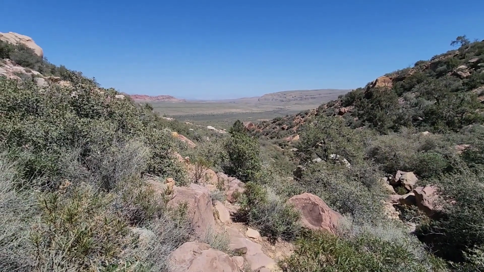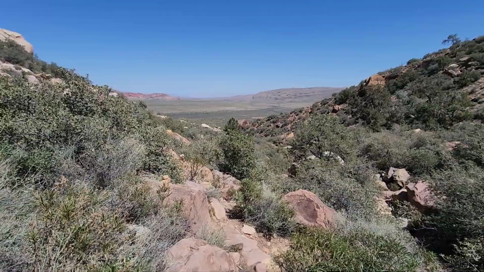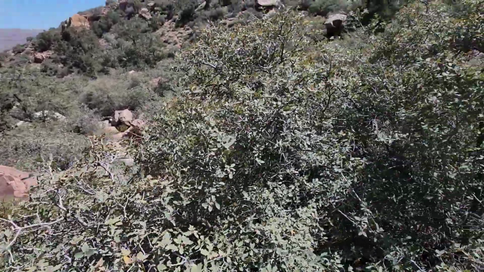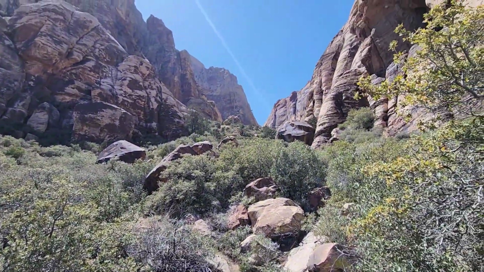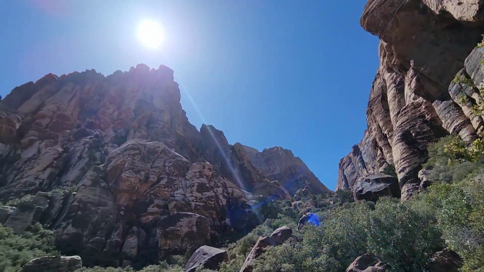Well, I'd like to say emerging from Juniper Canyon, but no, not yet. There is a nice little trail here, and this is the path I came down. There are the cliffs above.